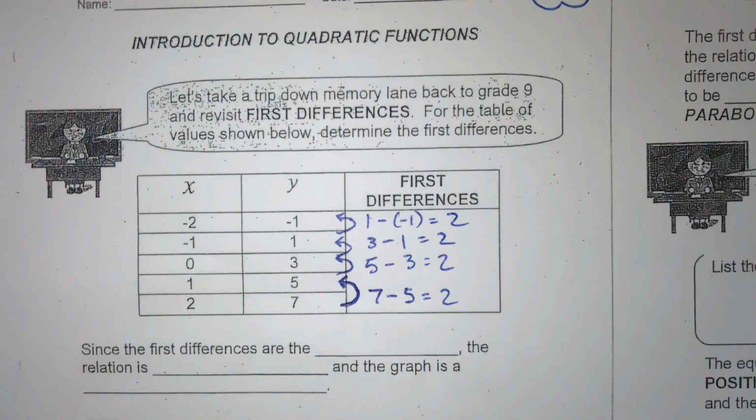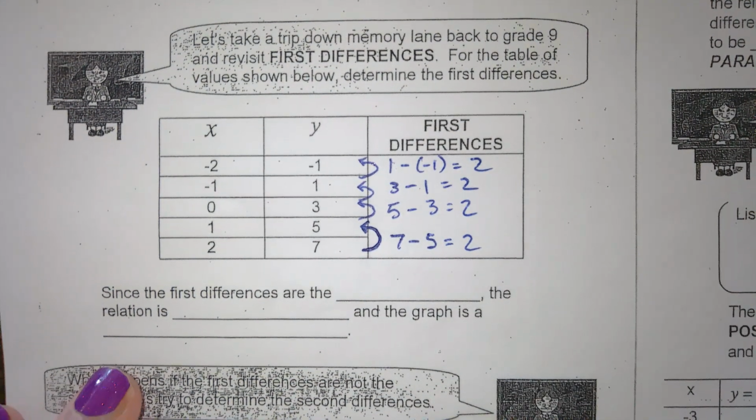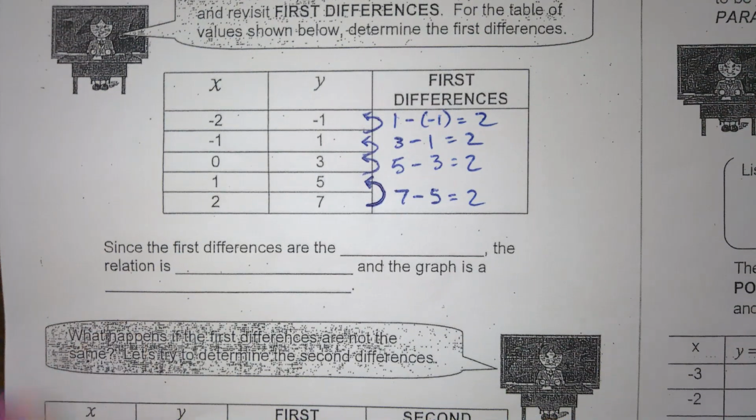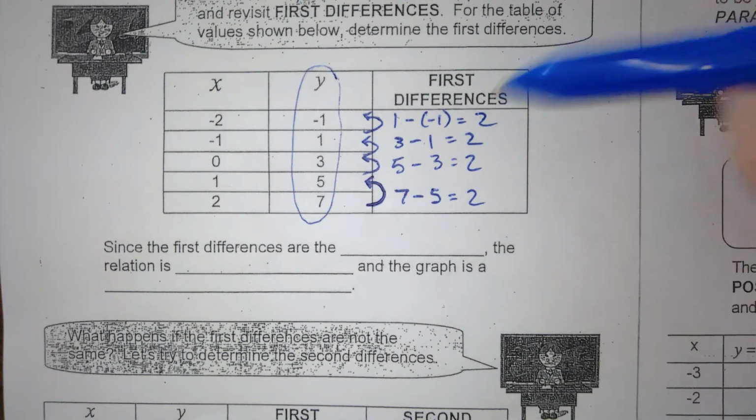The difference between your y values. Just the y values. That's what you do for first difference. You only look at your y differences.